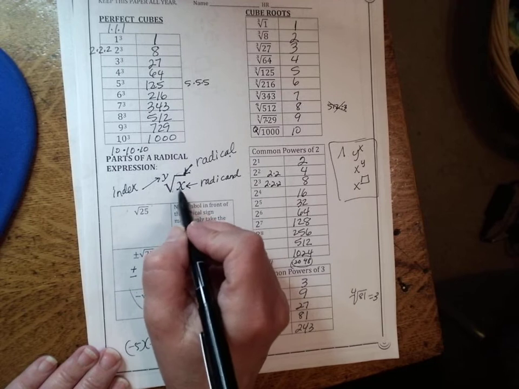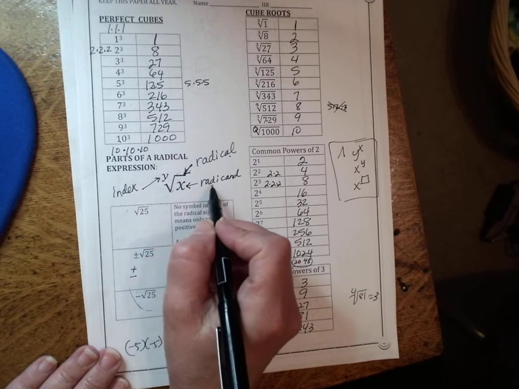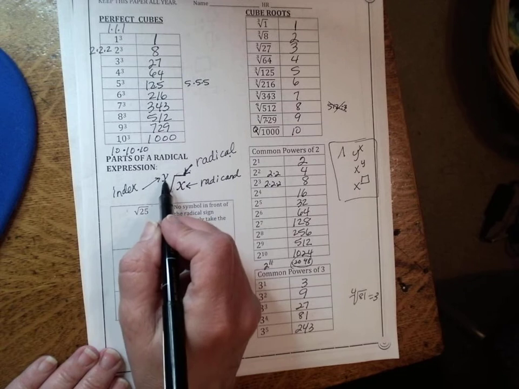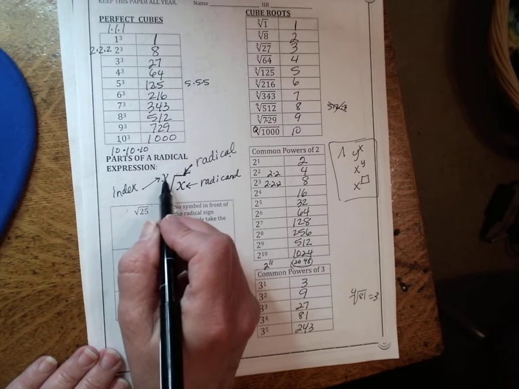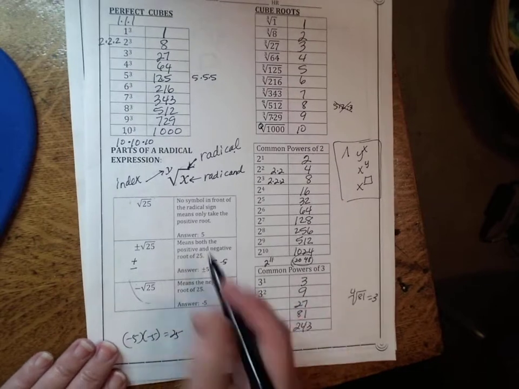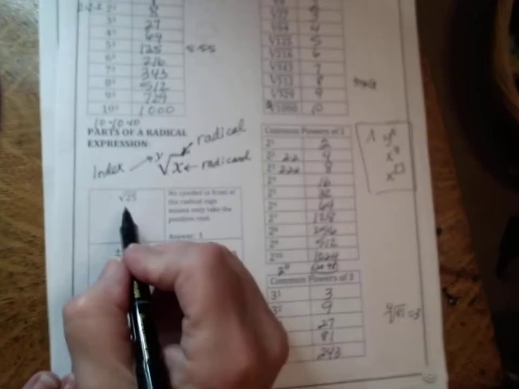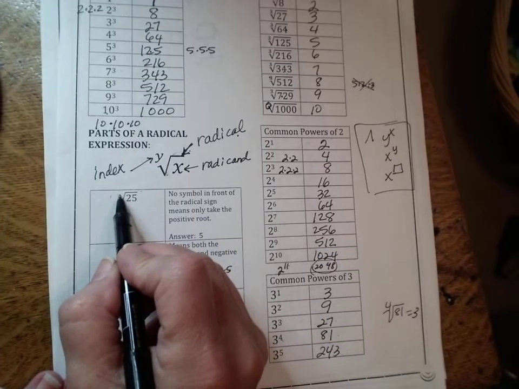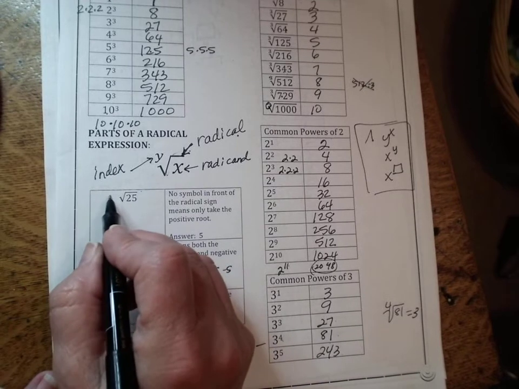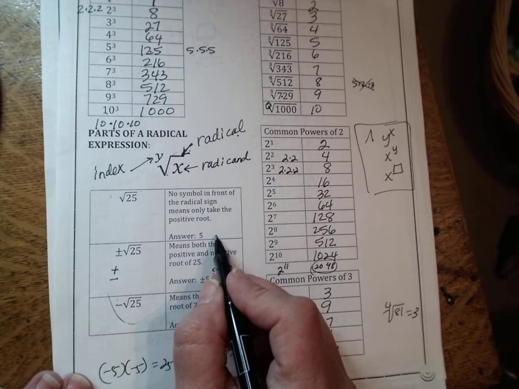The number inside is called a radicand, R-A-D-I-C-A-N-D. The number on the outside tells us what power or what root we're taking, and that's called an index. Now down here, when you see the radical sign with nothing in the index, that means it's 2. You can call it the square root. If there's nothing in front, your answer is just going to be the positive root, which is 5.